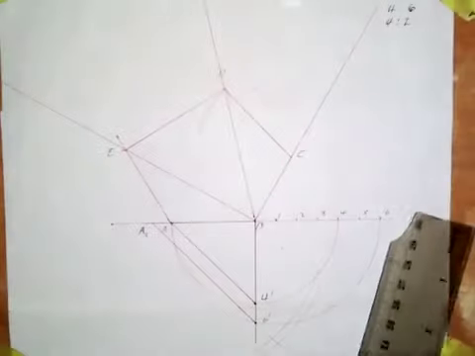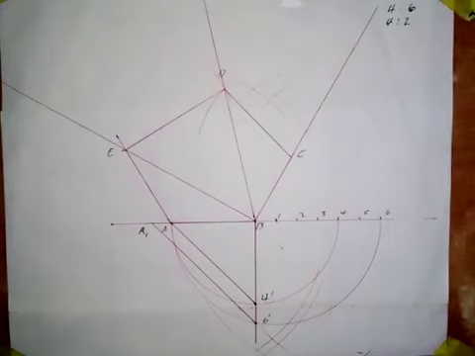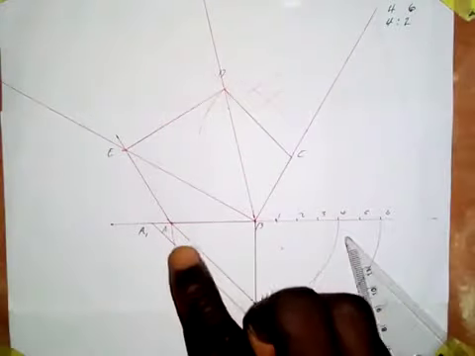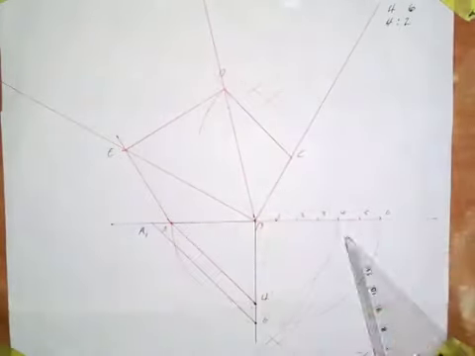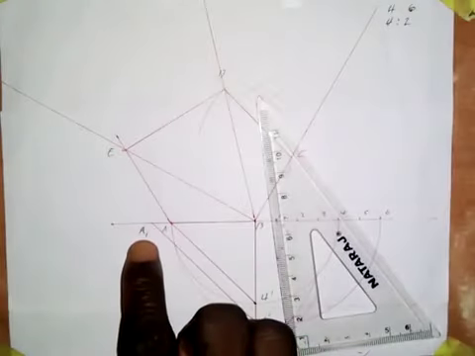Like this, so you can see what I've done. So the next thing that we are going to do now is to take our set square. So we are starting from this line AE, because we have already located A1 for enlargement.